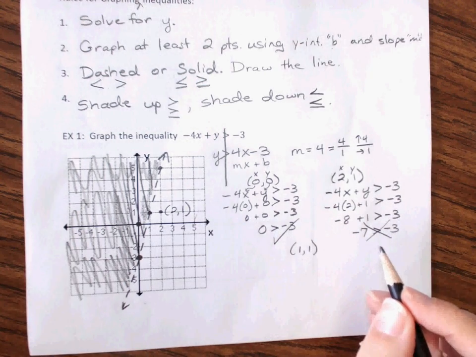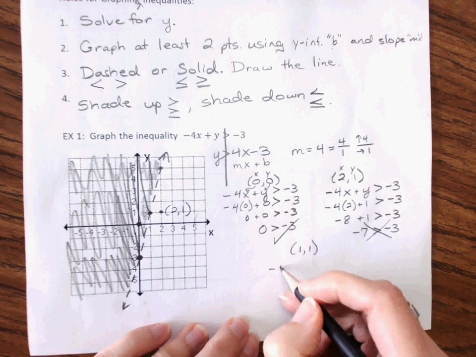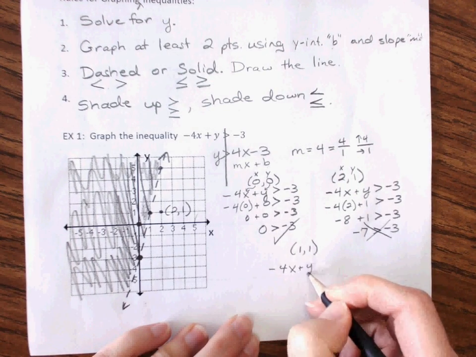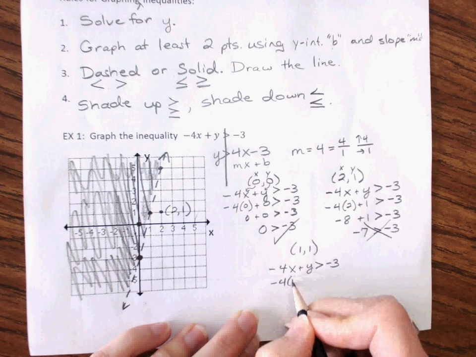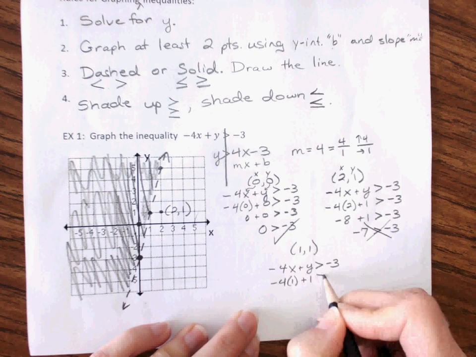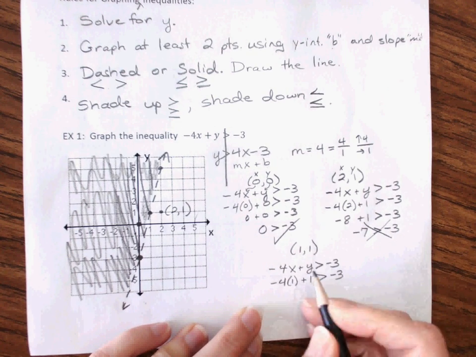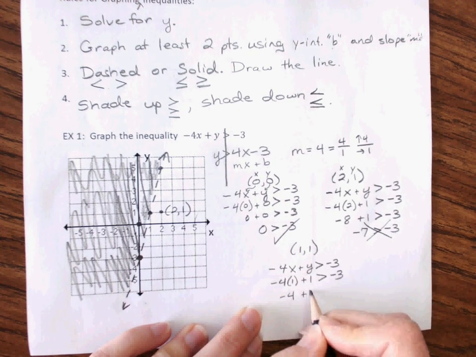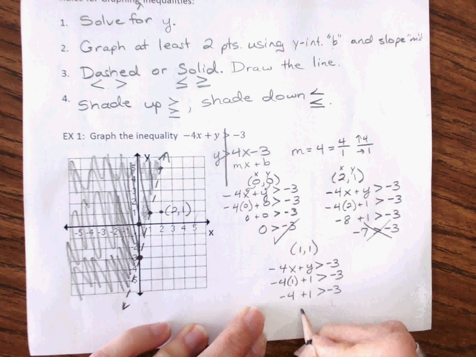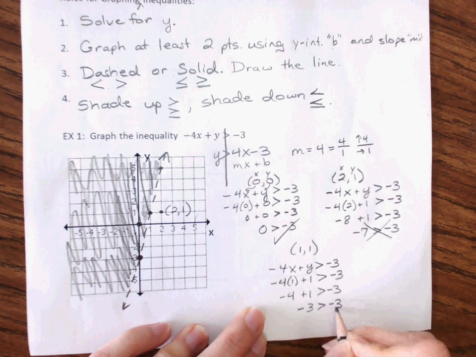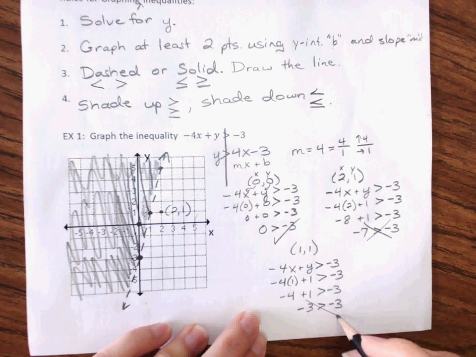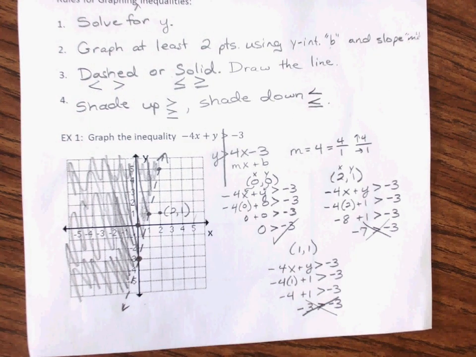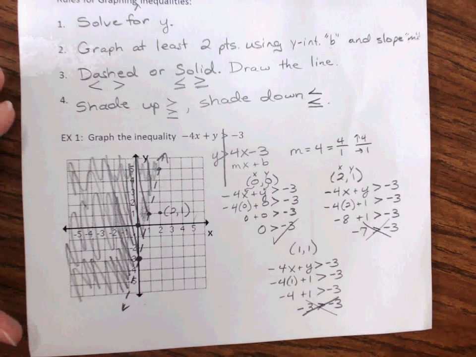So we're going to pick the point (1, 1) and we're going to plug it into our inequality here. So negative 4 times 1 plus 1 is greater than negative 3. Negative 4 times 1 is negative 4, plus 1, is greater than negative 3. Negative 3 is greater than negative 3. Is that true? No, negative 3 is not greater than negative 3. It's equal. So we're going to say, no, that's not right. Okay? All right, so let's use our steps.